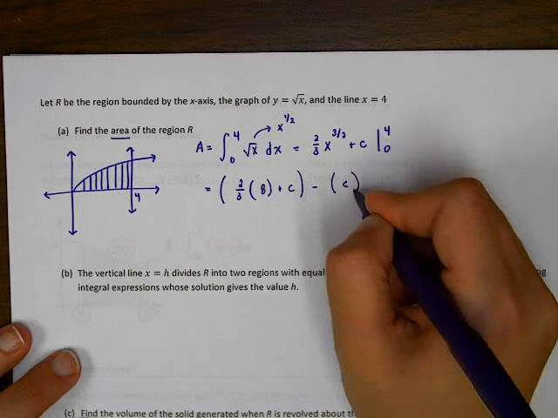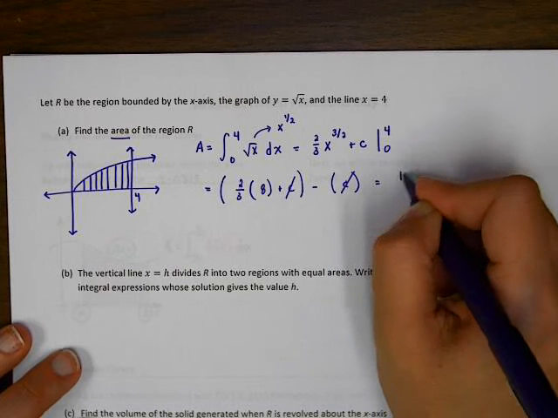Minus, now when I plug in 0, I just get c. The c's cancel, and I should get 16/3.